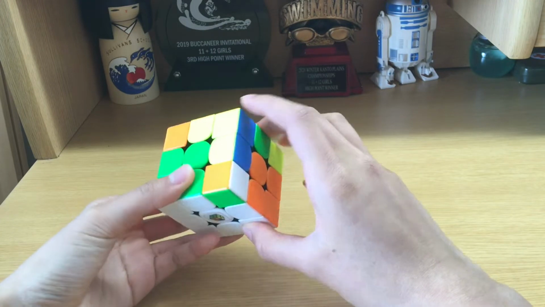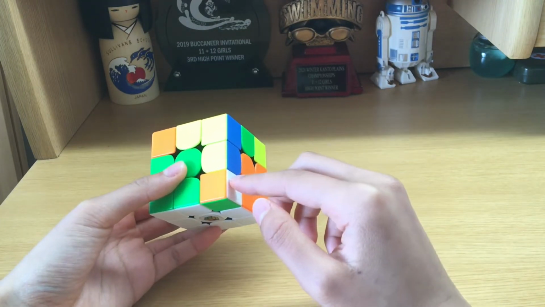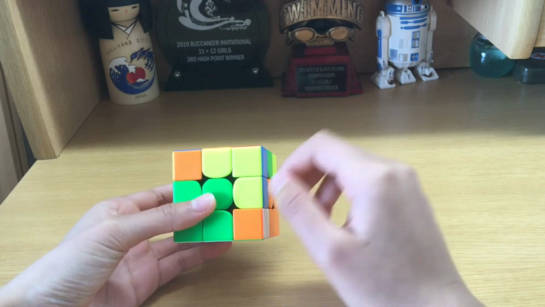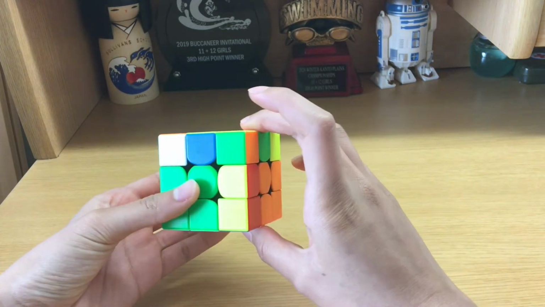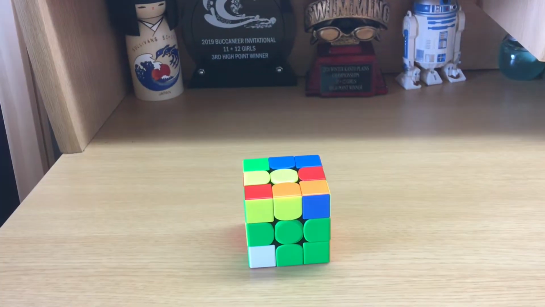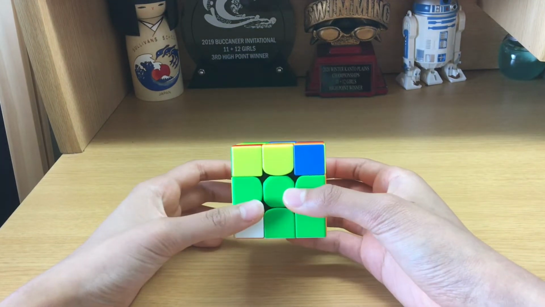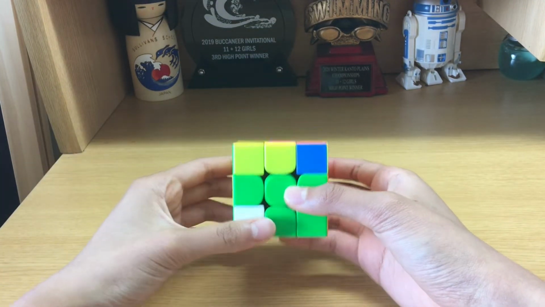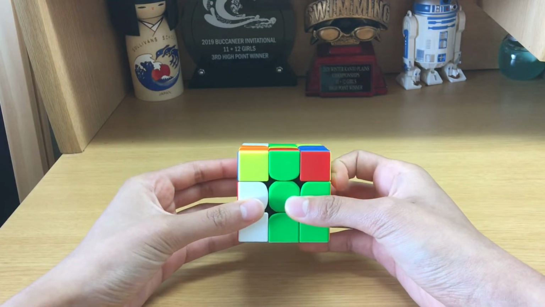If the corner that you want to pair with the edge is not in the top layer, then you need to move it out by doing this commutator. So let's say it's in the slot on your right hand side, then you do R, U, R prime, and now you see that the corner is out. Same thing if you want to take out a corner that's in the left hand slot, you just do L prime, U, L.